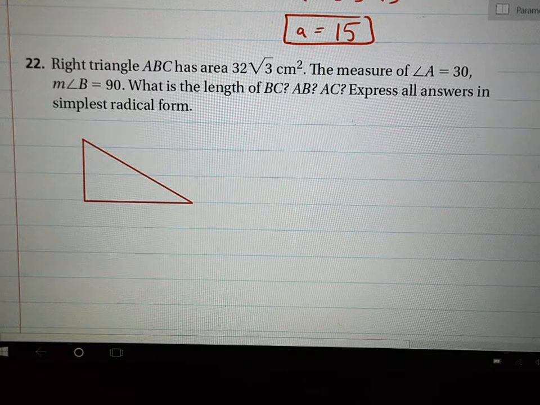Number 22 says, right triangle ABC has an area of 32 root 3 centimeters squared. The measure of angle A is 30. The measure of angle B is 90. What's the length of BC, AB, and AC? Express all answers in simple radical form.